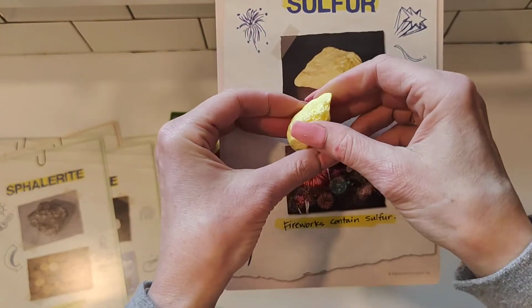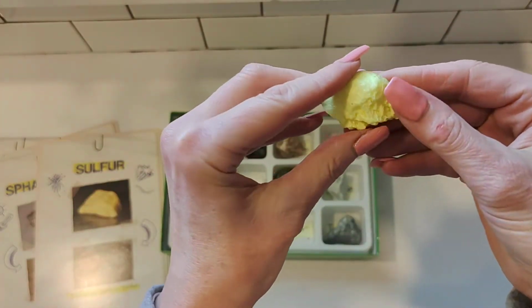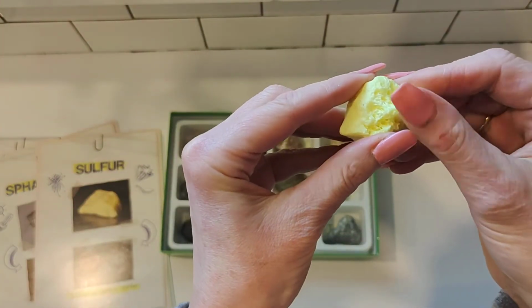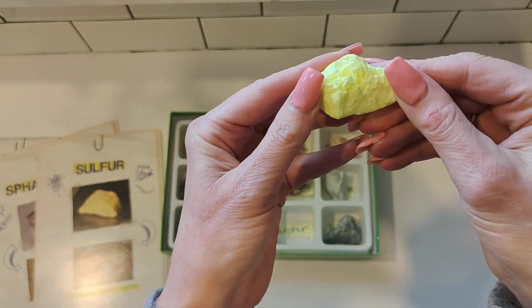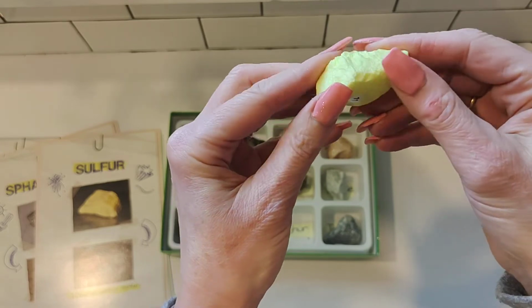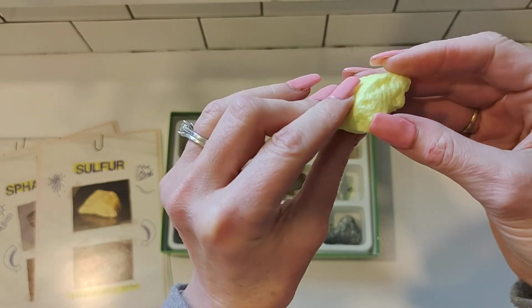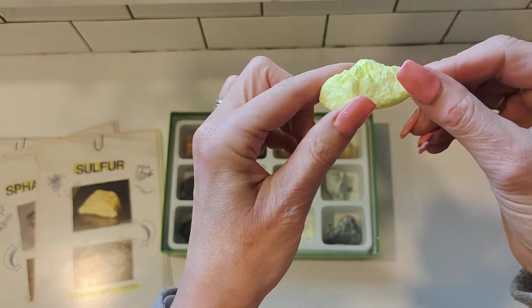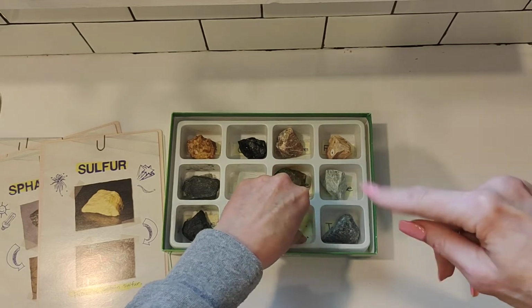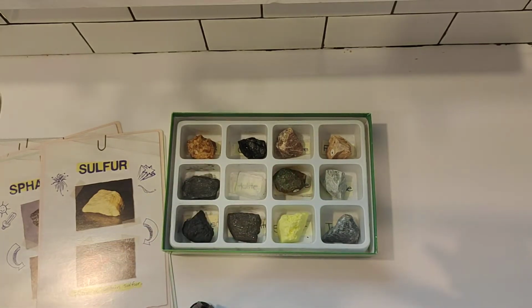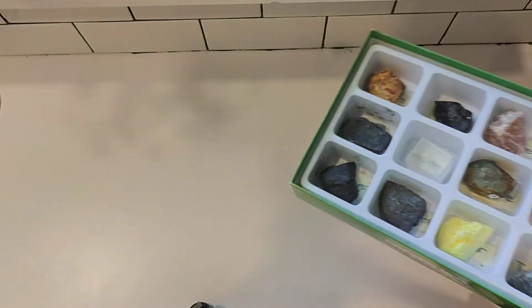Now, sulfur is bright yellow, very cool color. It's got a somewhat chalky, greasy texture to it, and it's got a rough texture, and it's definitely got a brighter luster, and it cuts irregularly, and that's sulfur. The rest of these belong to different types of rocks, and we'll talk about those in another video. Now, shall we get to making our sedimentary rock?